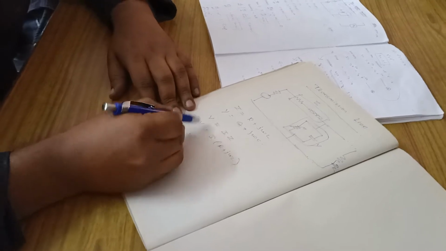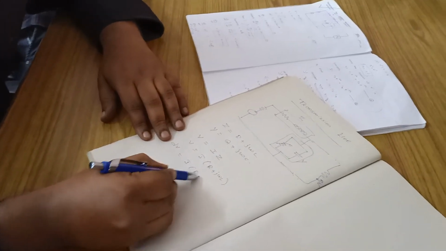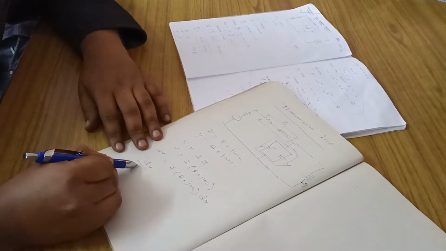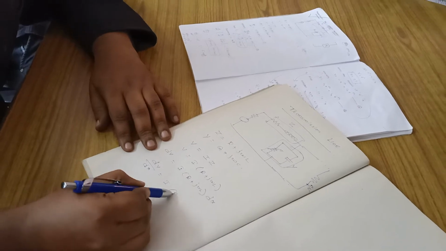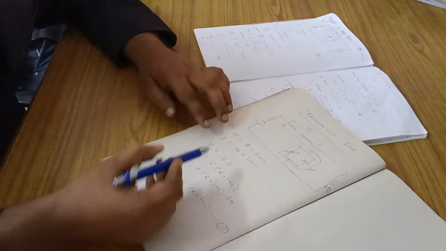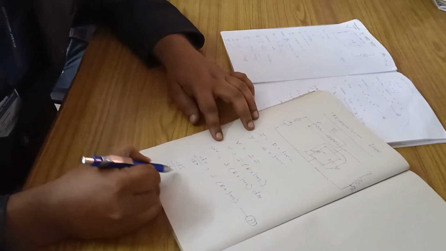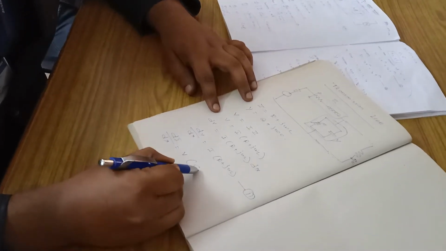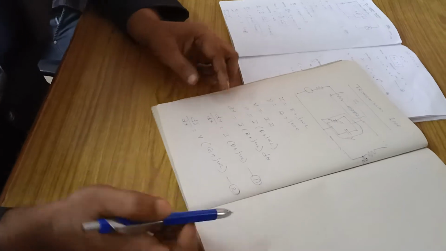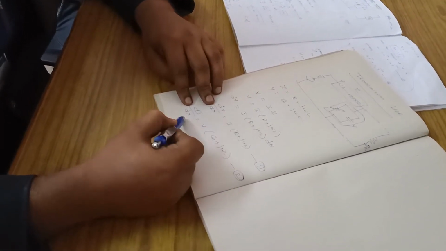Here it is the V. Taking a small difference, dV equals I into (R plus j omega L) into dx. So dV by dx equals I into (R plus j omega L); consider this equation 1. In the same way, in terms of I, dI by dx equals V into (G plus j omega C); this is equation 2. Now we have two equations, one for voltage and another for current. Now we have to combine these two.